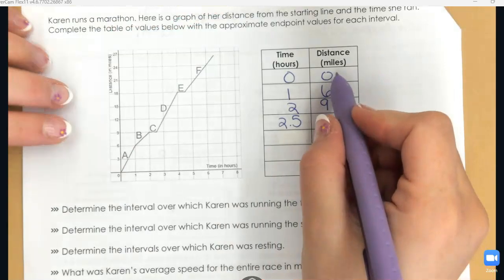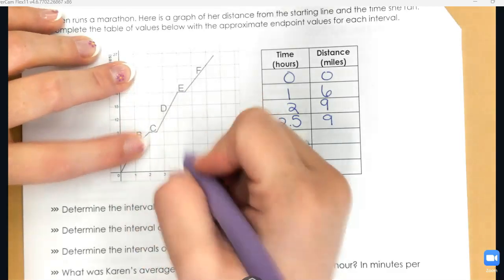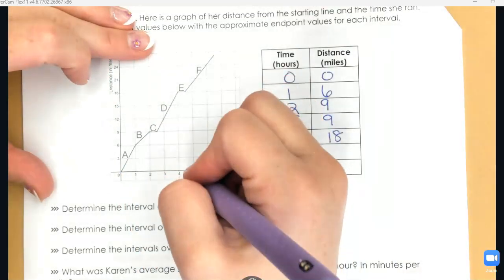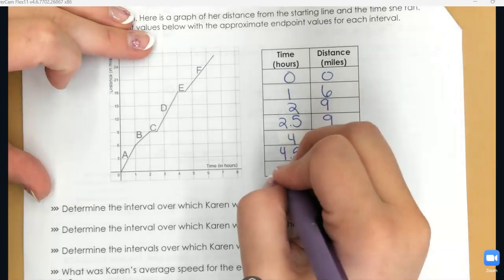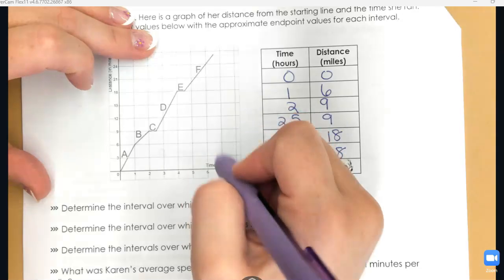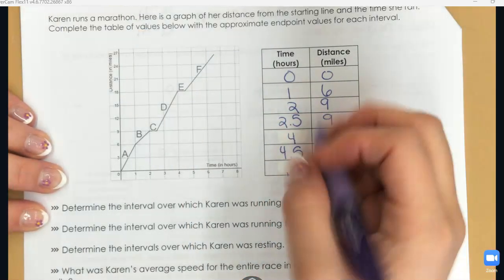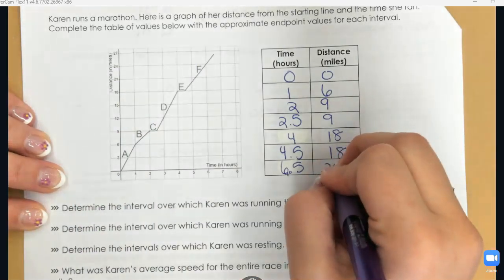Okay, that was where A starts and stops, B starts, C stops. Now we're looking at where D stops, that's 4, 18. And then E goes from 4, 18 till we'll call that 4.5, 18. And then F is going from 4.5, 18 until we'll call that 6.5. And we know she's running a marathon. So she stops just shy of 27, so that probably means the 26.2 miles that are in a marathon.